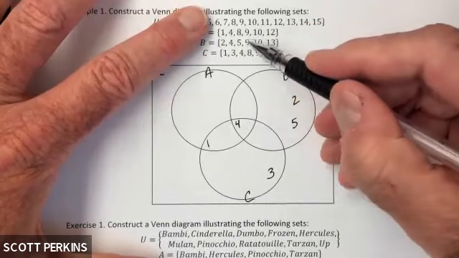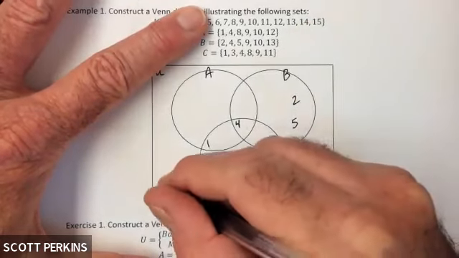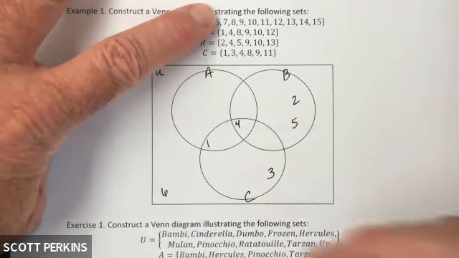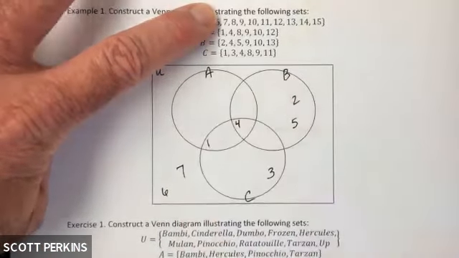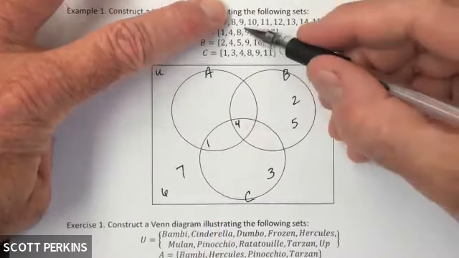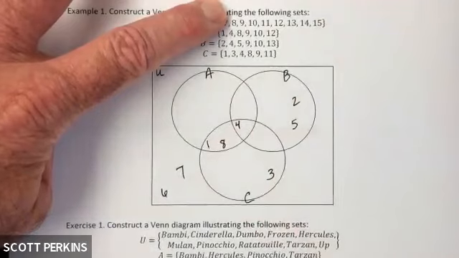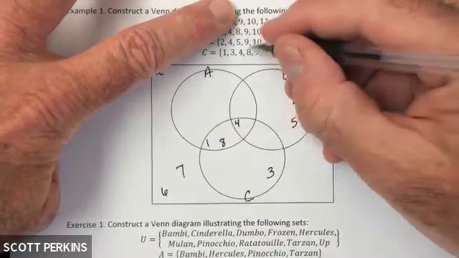The number 6 is not in any of those. So I'm going to put 6 in the box. 7 is also not in any of those. So I'm going to put 7 in the box here. 8 is in A and C, so not in B, so I'll put 8 right there.